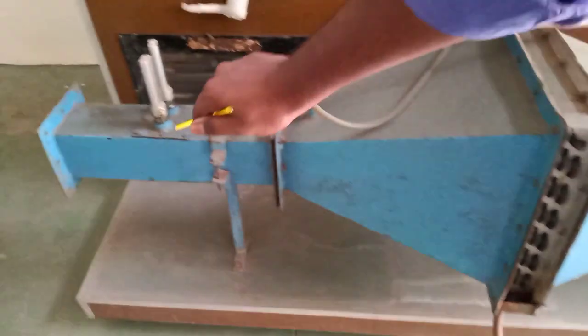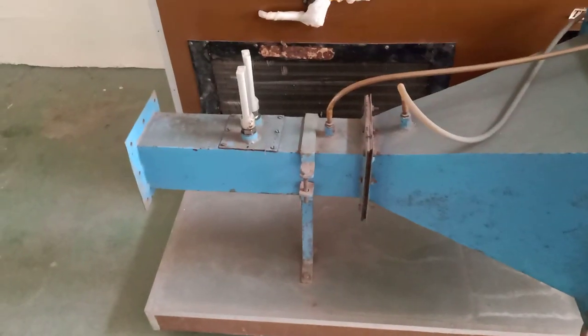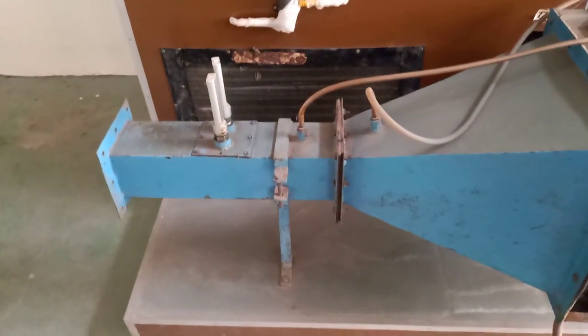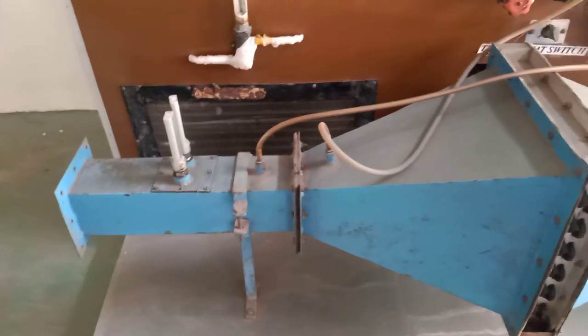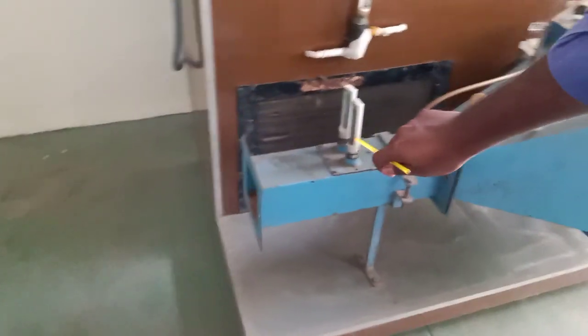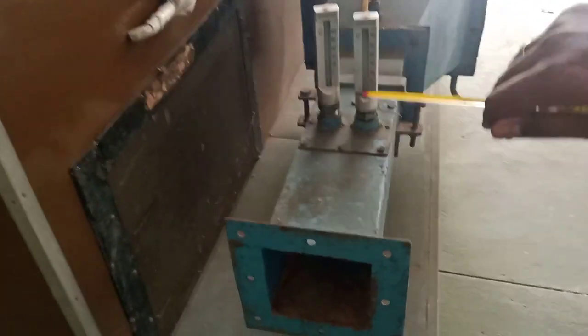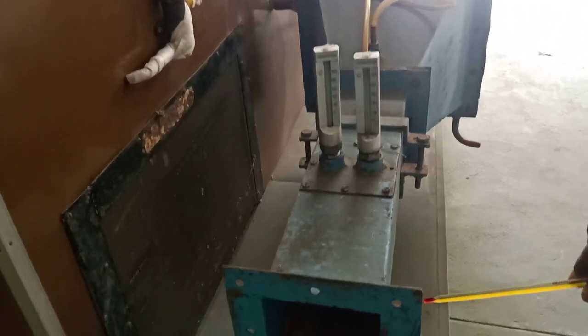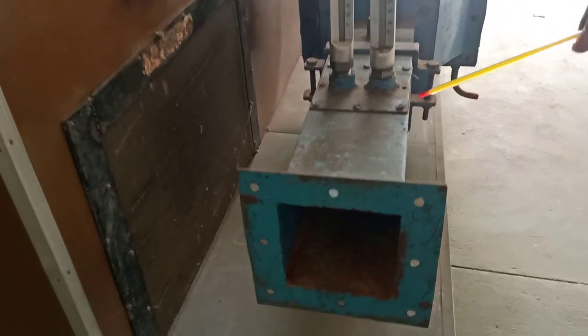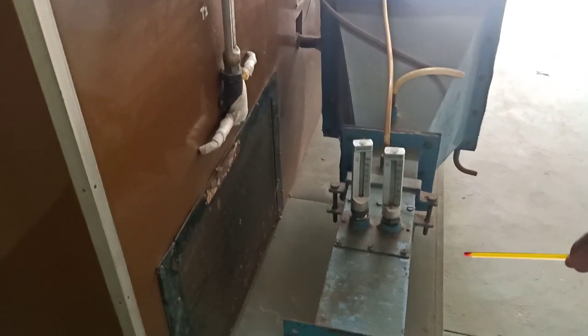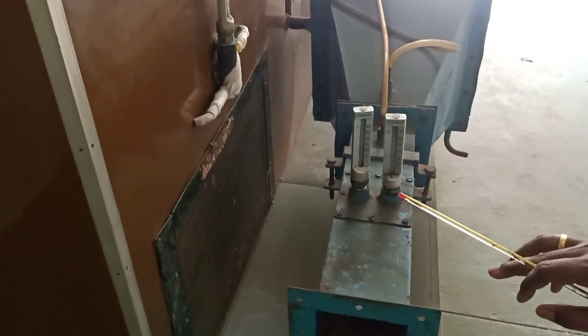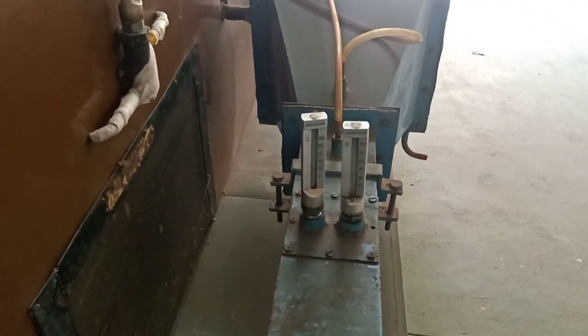Then it is circulated back to the room. We can find the dry bulb temperature and wet bulb temperature after the evaporator from these two thermometers. This is the dry bulb temperature thermometer and this is the wet bulb temperature thermometer.